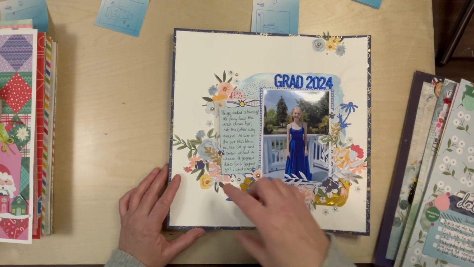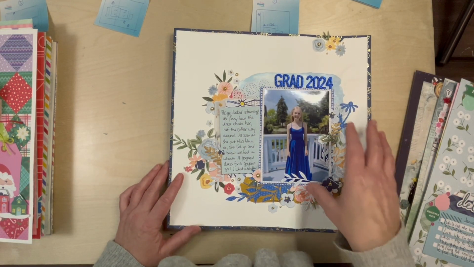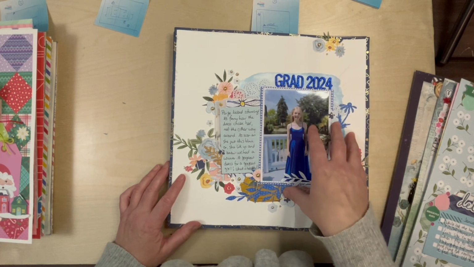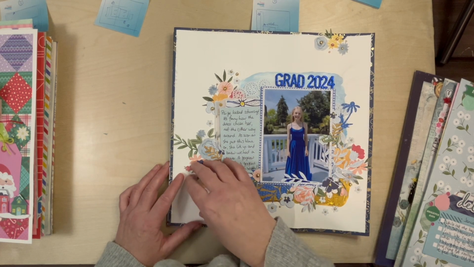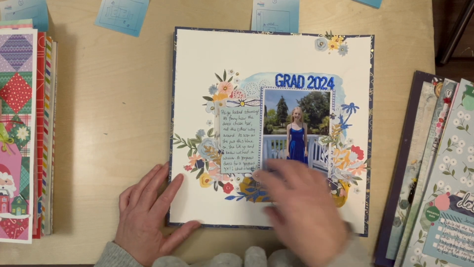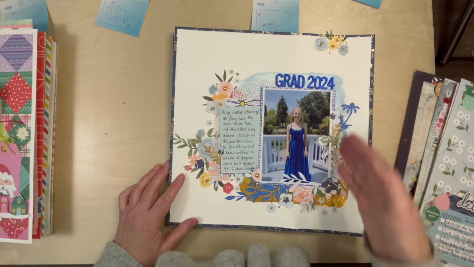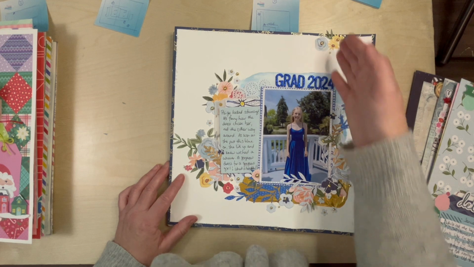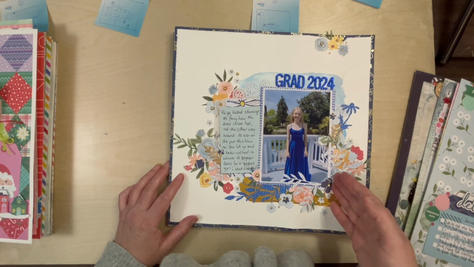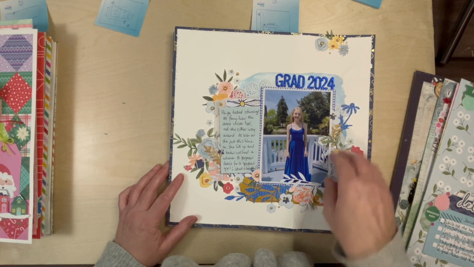This one takes the L in the other direction as well. So my photo is on the opposite side of the page. My embellishments are still coming across the bottom, and there's still this vertical line implied going from the embellishment, like all the flowers and everything at the bottom right up to the top right.